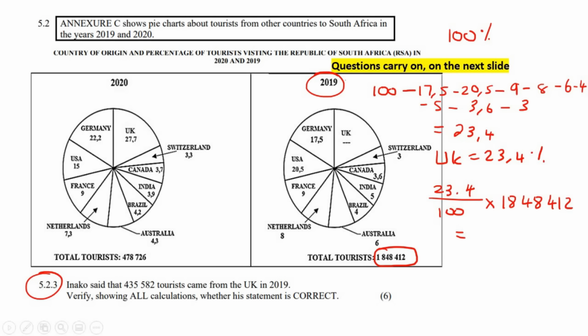If we work that out, we end up with 432,528.41, but let's just round that down to 432,528. Let me write that a bit better: 432,528. So the friend Inako is actually wrong. It's close, but it's not exact. So the statement is not correct.